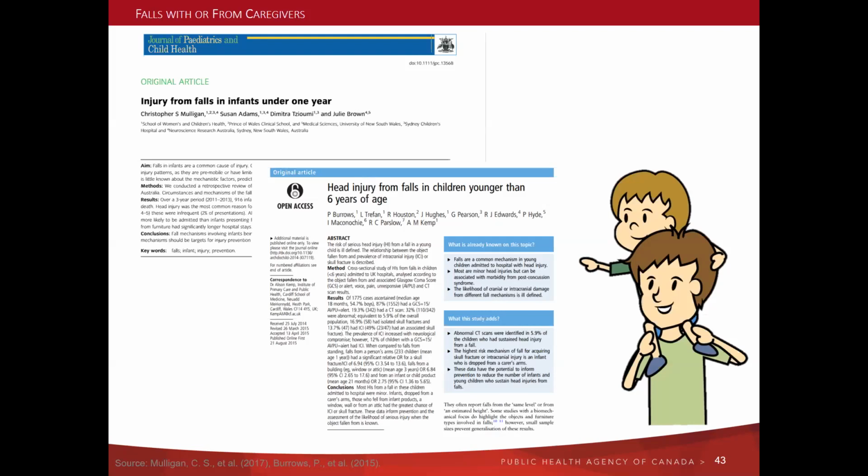And why do these types of falls tend to be more serious than other types of falls? It may be because caregivers will carry their children at higher heights than other surfaces. It might also be because when dropped, children fall at an unusual angle, which results in more serious injuries, as well as that caregivers who fall with their children in their arms are also at risk of crushing them with their own weight.